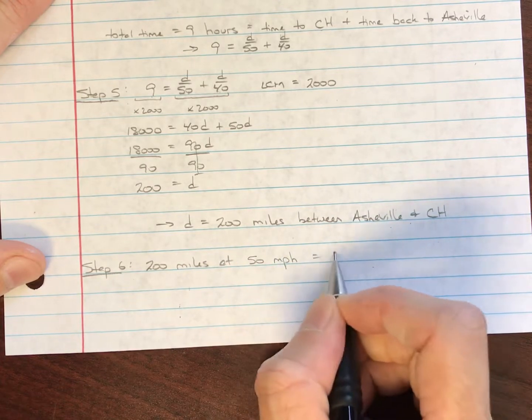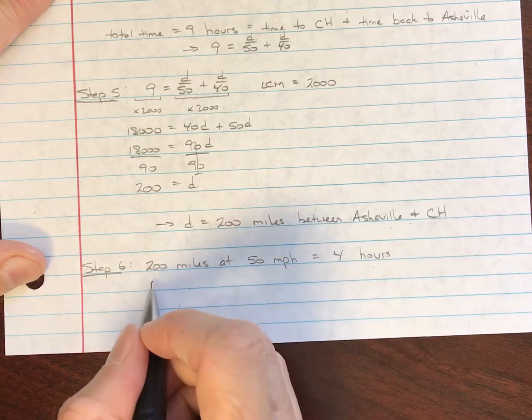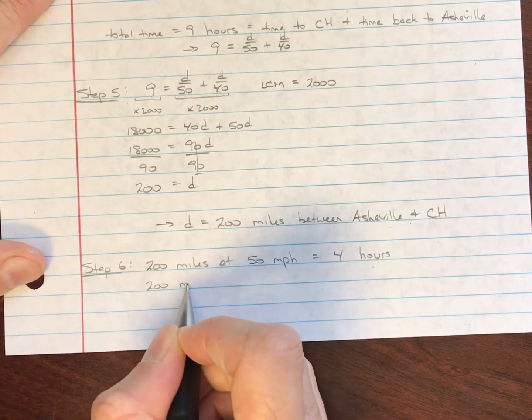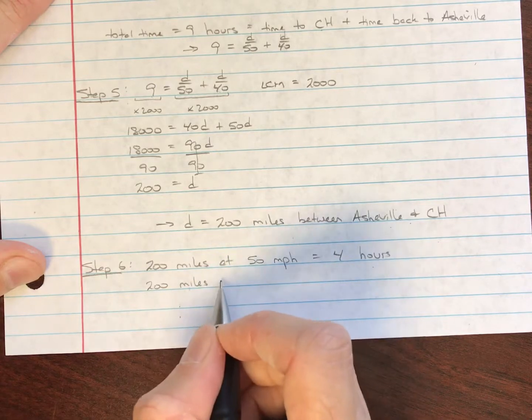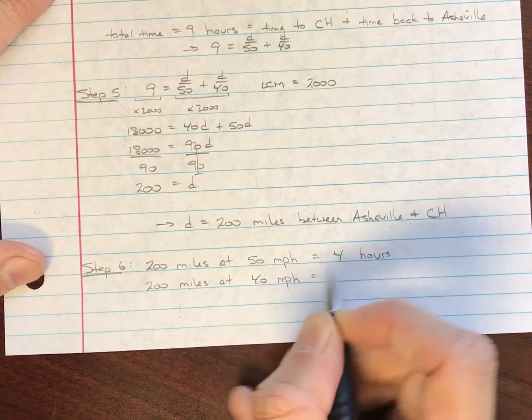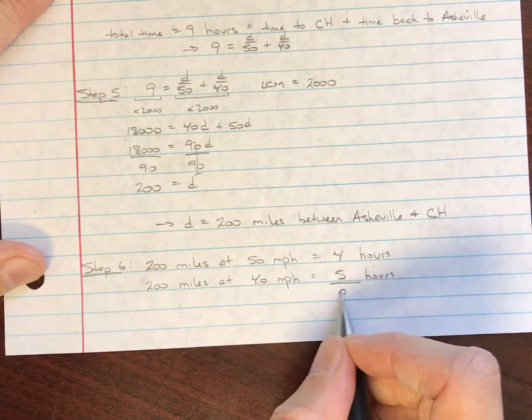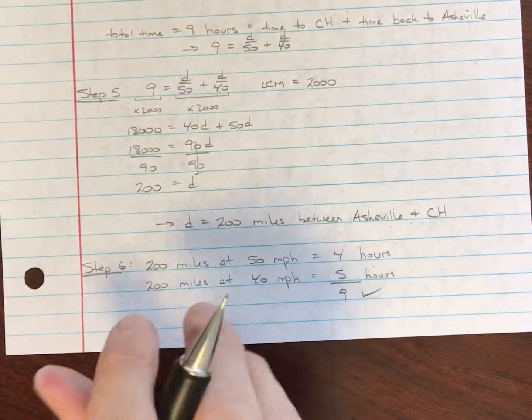Well, that's going to be 4 hours, 200 divided by 50. And then, of course, 200 miles at 40 miles an hour, well, that's going to be 5 hours. So there is your total of 9 hours we were looking for.